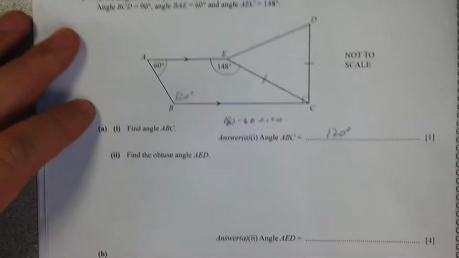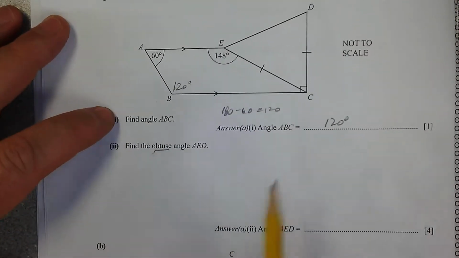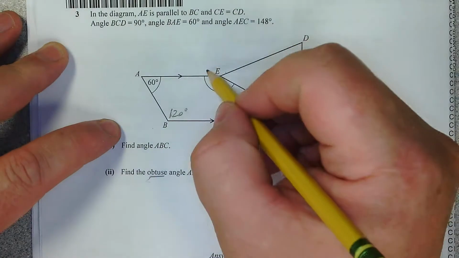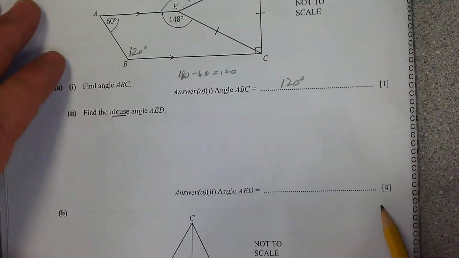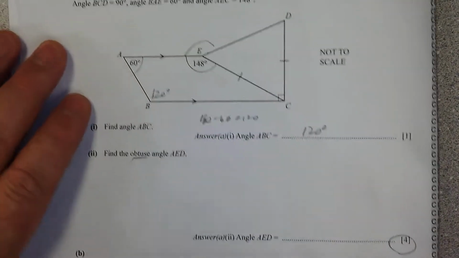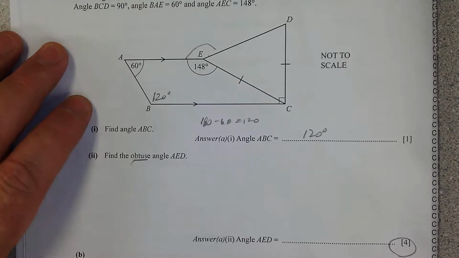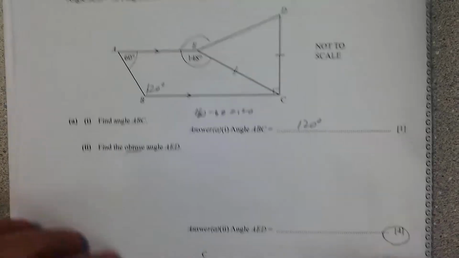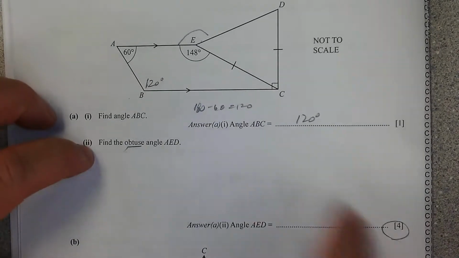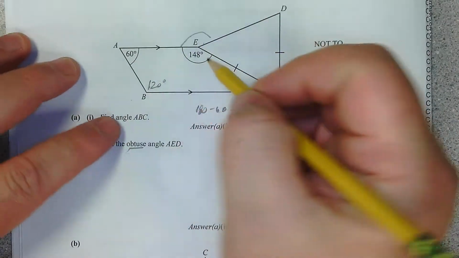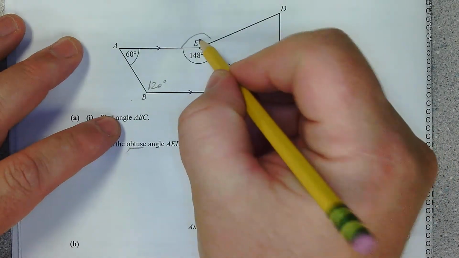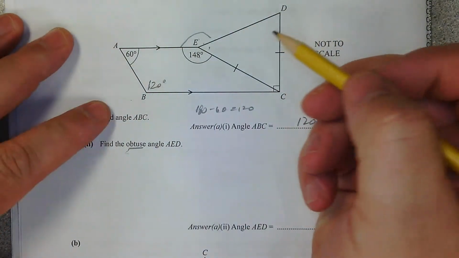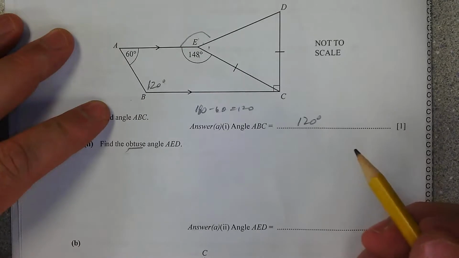All right. Now, next up, find the obtuse angle AED. That's this one. Now look, that is a 4 point question. That's worth a lot of points. That means we probably have some stuff to figure out, right? Often the case, and this is a clue, being 4 points, is that you probably can't figure it out directly. Here's what I noticed right away though. You see this angle here plus this angle here plus this have to equal 360, right?